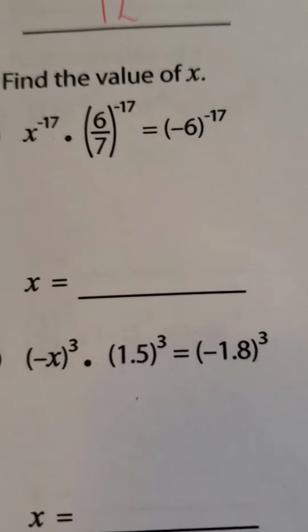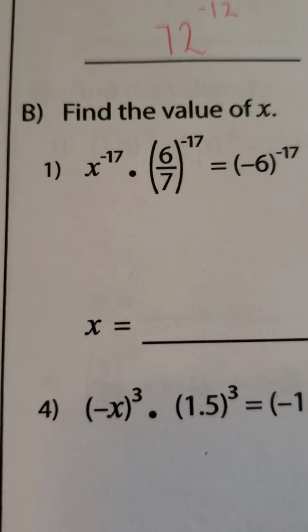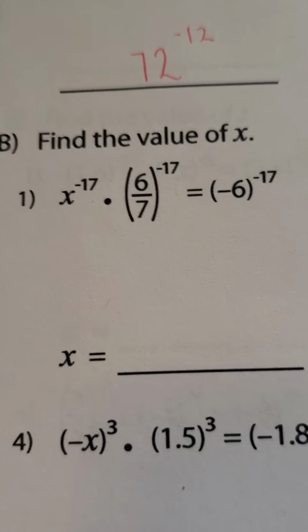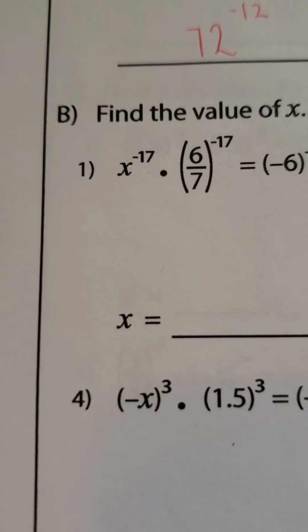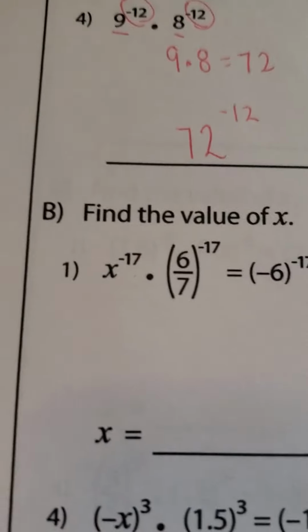Part B. For these series of papers that we've been working on, the Part B area has caused some of you some problems because you're not taking the time to write equations out. So it's the same type of work.